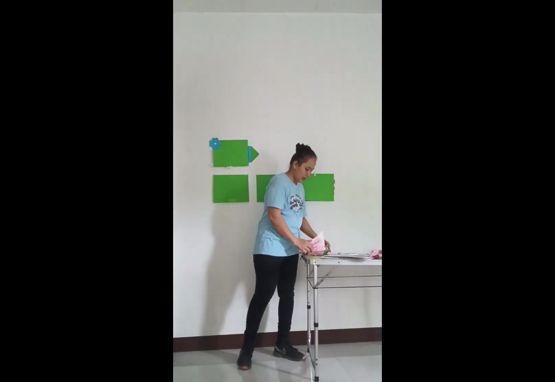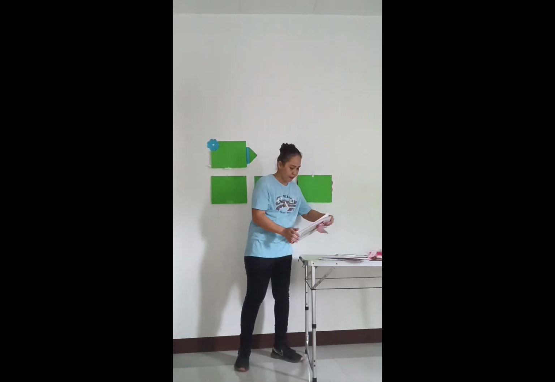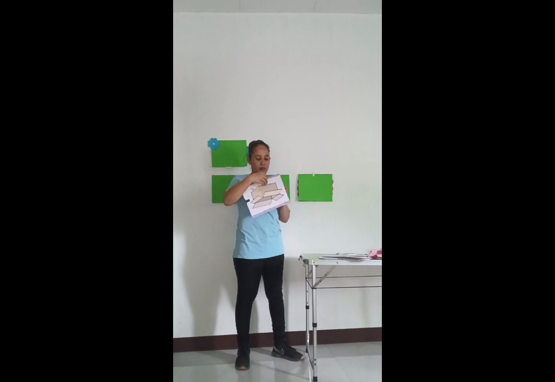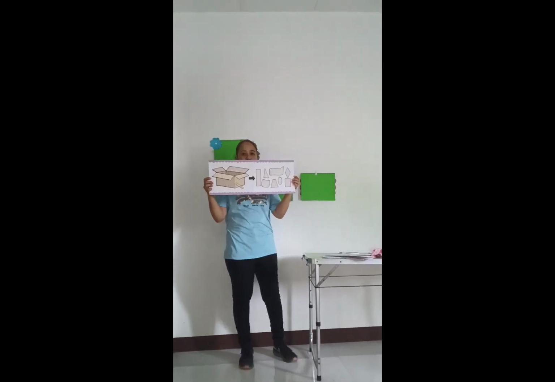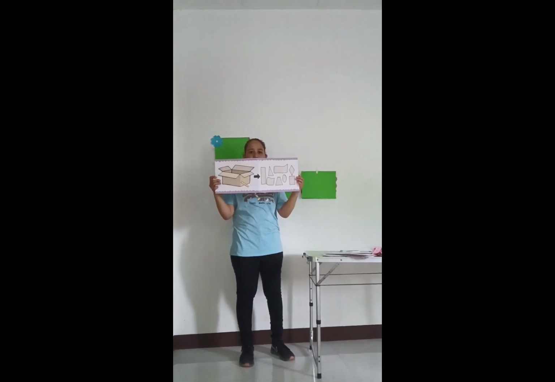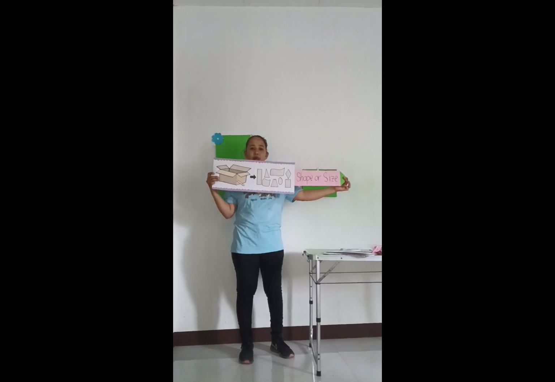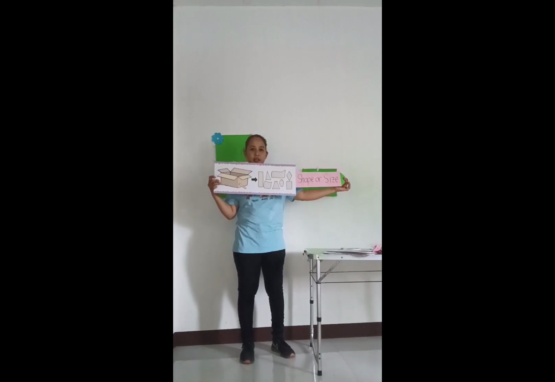And the last, what does force change? Okay, so the answer is shape or size.